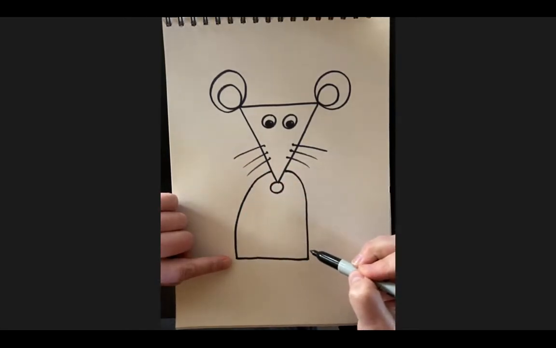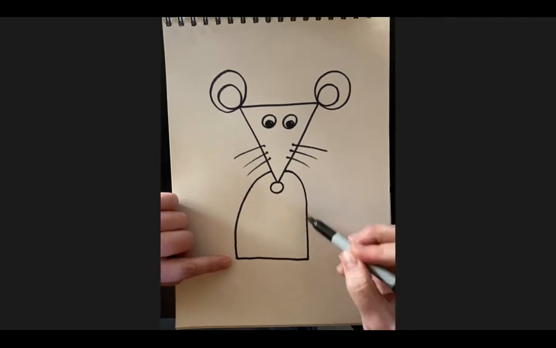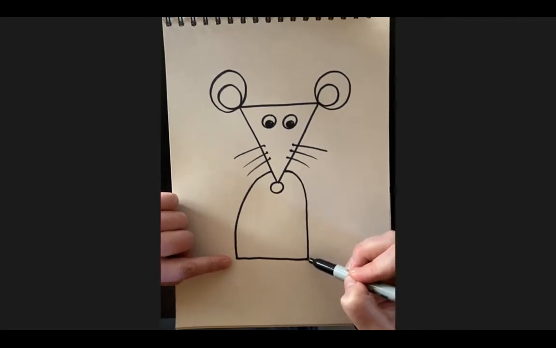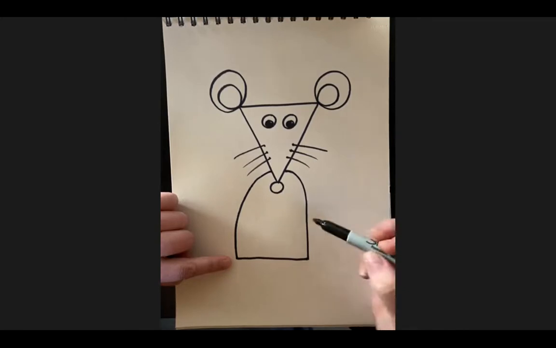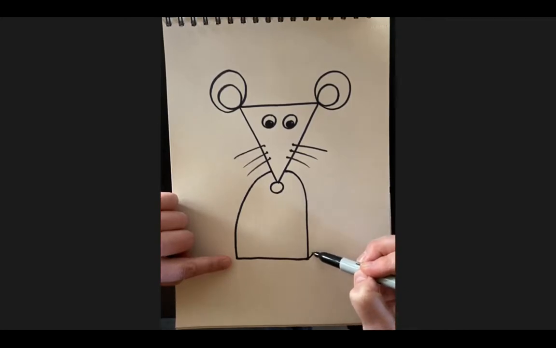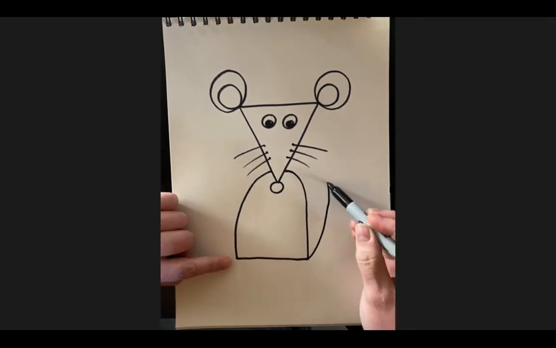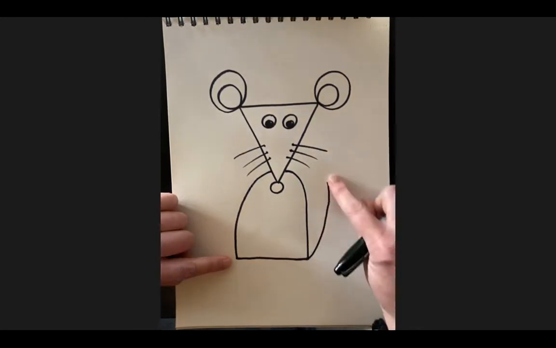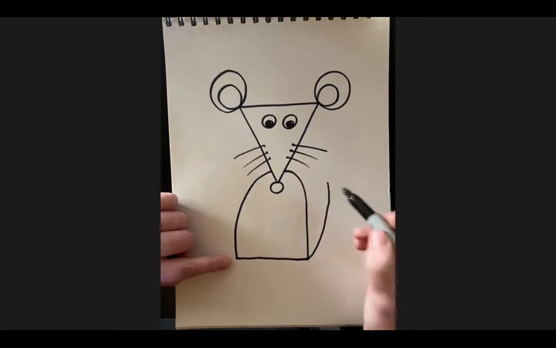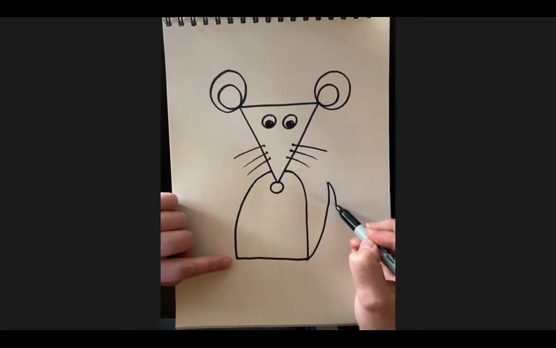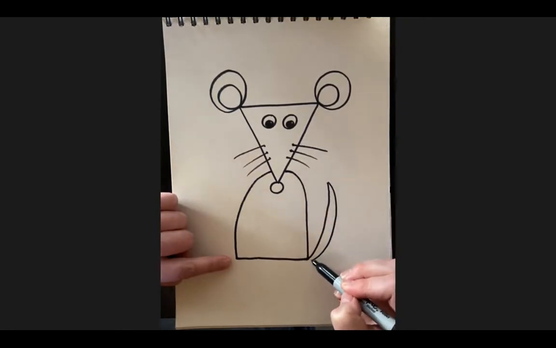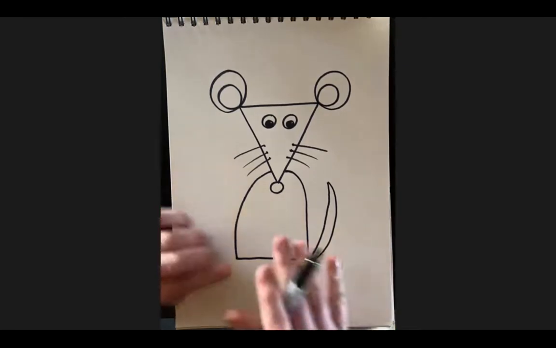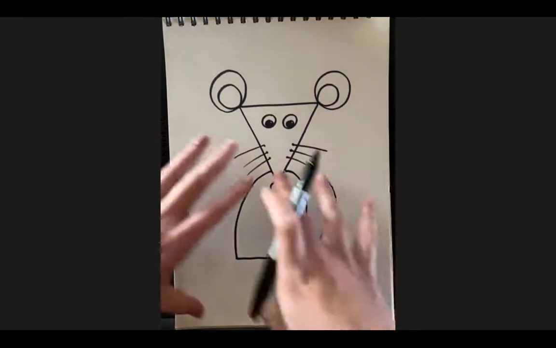We need a tail. So I'm going to go on the side right here of the body, and almost like when we do the man with the crooked legs, we're going to go up just like this with a curved line. Now you can keep it that really tiny skinny tail if you want to, or you could do a copycat down to the bottom, just like this. You can keep it like this, or you can add a background.